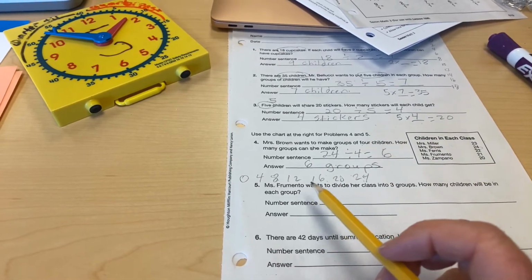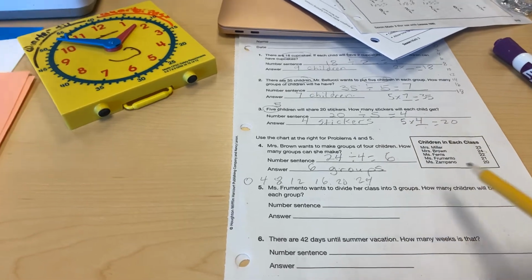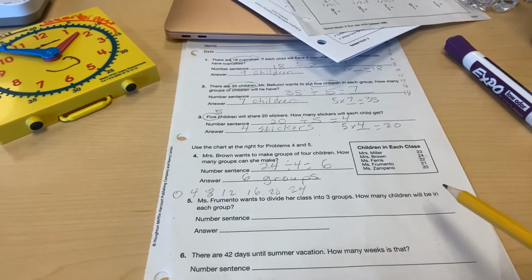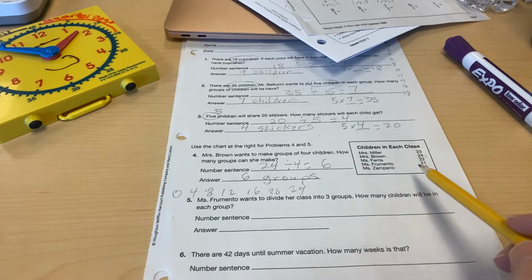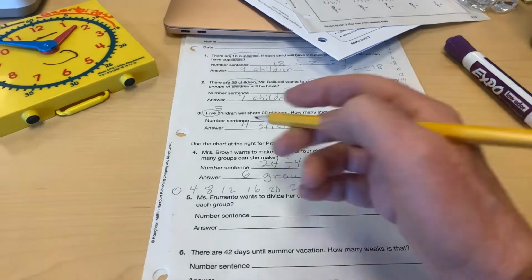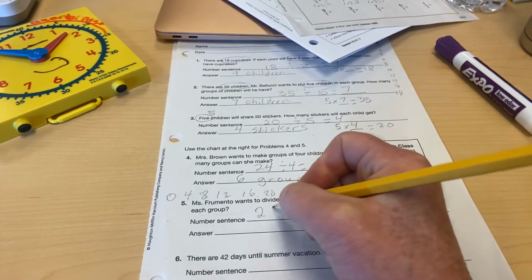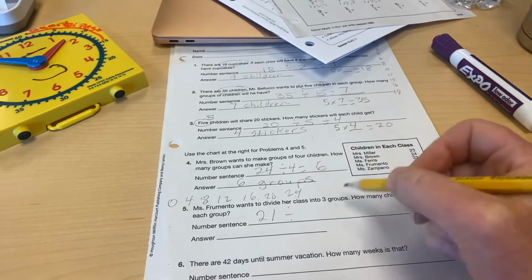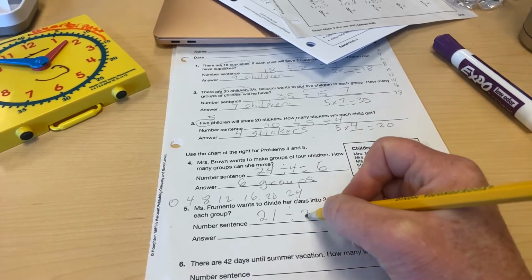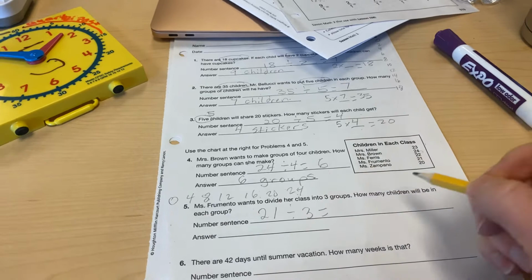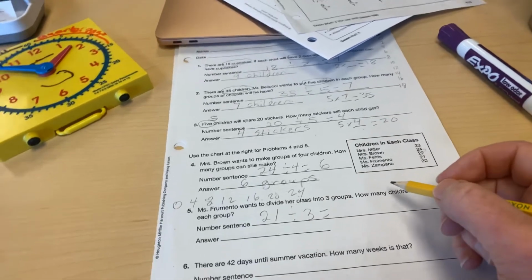Mrs. Frumento wants to divide her class into 3 groups. How many children will be in each group? So Mrs. Frumento has 21. So we just go ahead and write 21 divided by, she wants it to go into 3 groups, divided by 3. Okay, we're counting by 3s. So we will rock you. Ready?